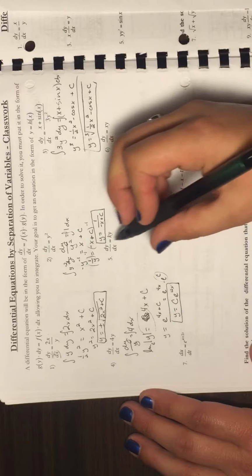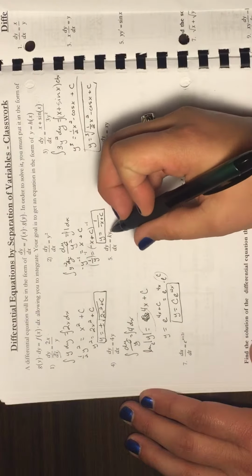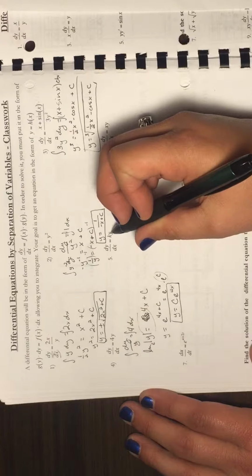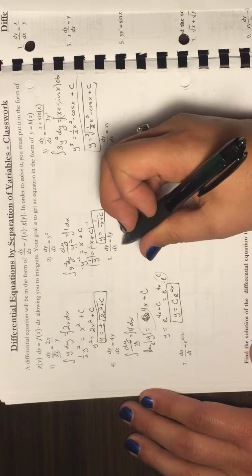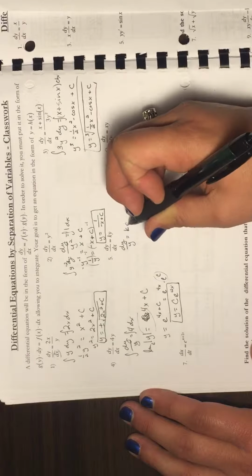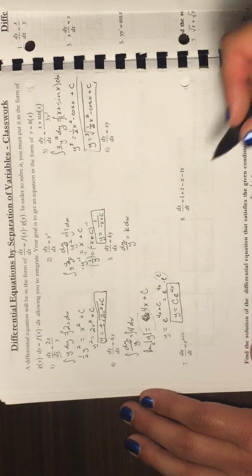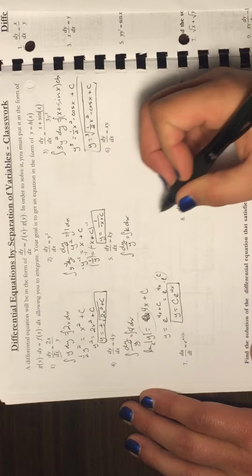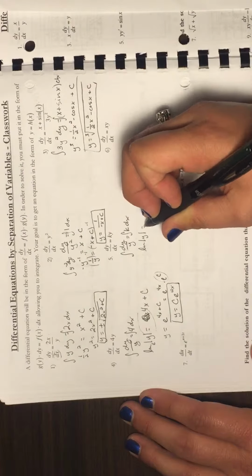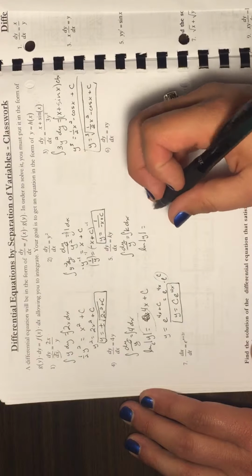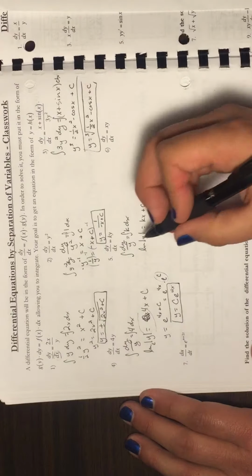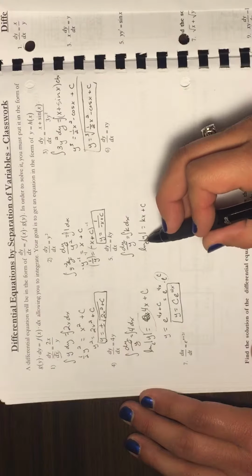Okay, so let's do another one. I think 5 turns out the same way. So ky is going to move over here with the dy. Well, actually, let's leave the k because it's a constant. So we'll move the y over here. So this is going to be dy over y equals k dx. Okay, so we integrate both sides again. Integral of this is the natural log of the absolute value of y, and the integral of this is just kx plus c.